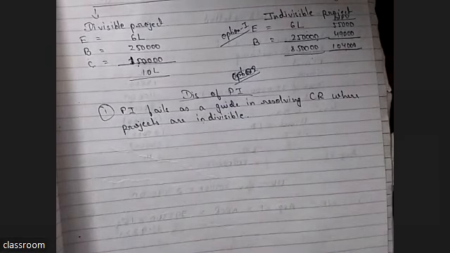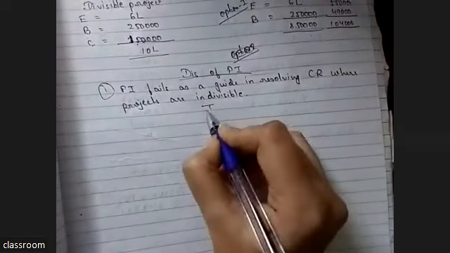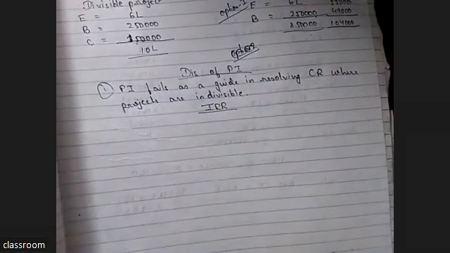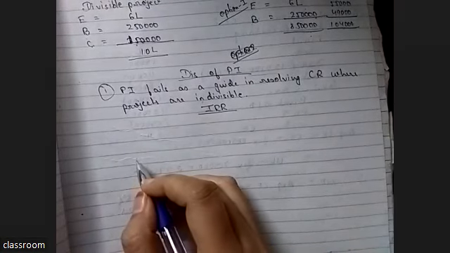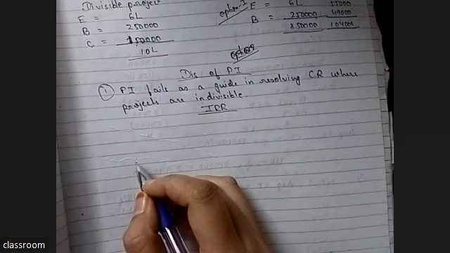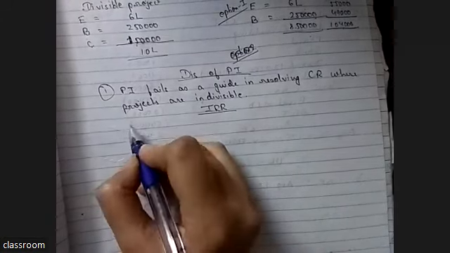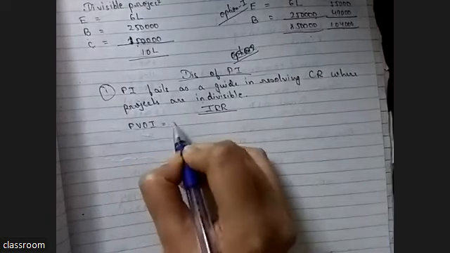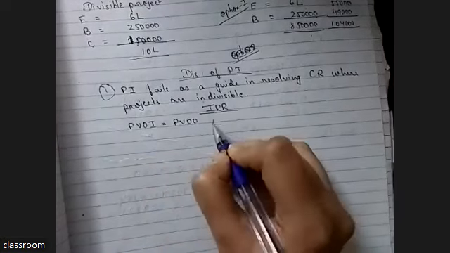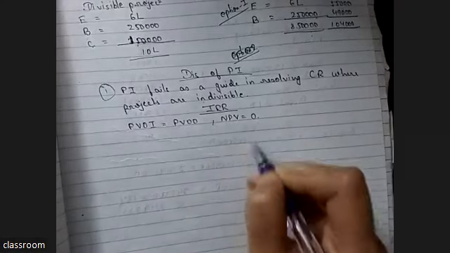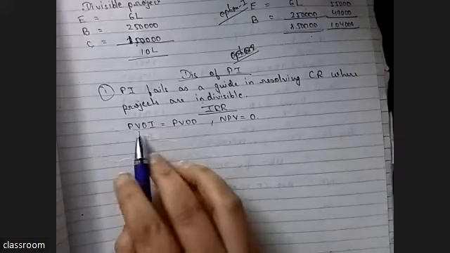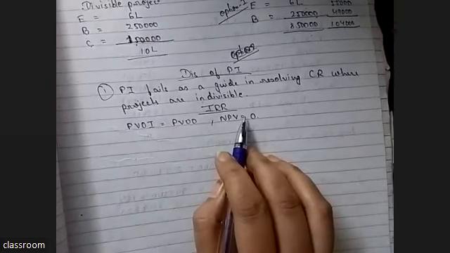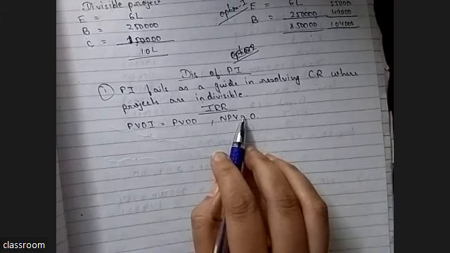Now we will move into IRR, where we stopped. IRR means internal rate of return. Again, it considers time value of money because it is a discounting technique. In this case, the present value of inflow should be equal to the present value of outflow so that NPV is 0, because the NPV formula is present value of inflow minus present value of outflow. If both are 10 lakh, then NPV should be 0.